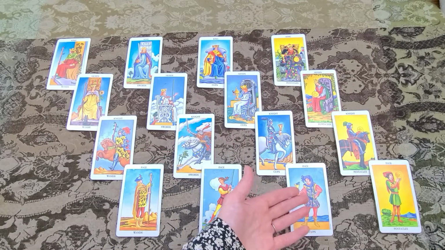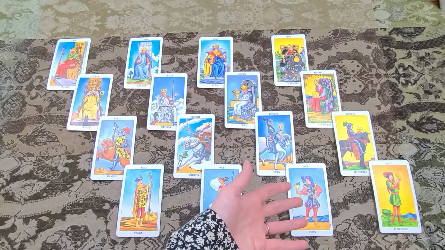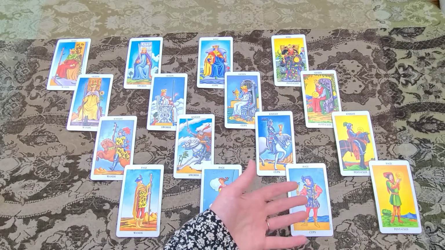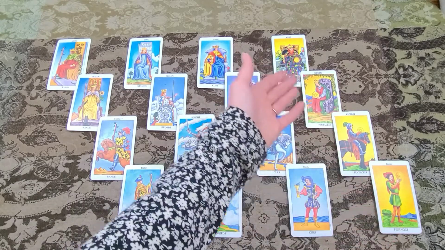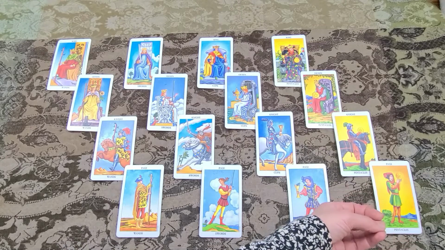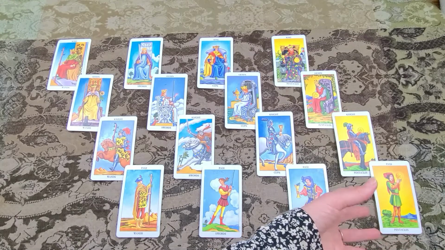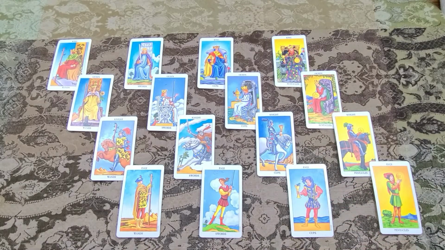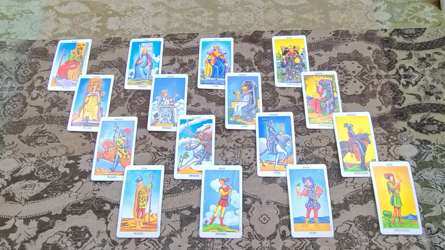Cups correspond to our emotions and the element of water. And pentacles correspond to the material realm and the earth element. We'll get more into the suits and their correspondences in the Minor Arcana section, but one correspondence that is very, very present in the court cards is that of masculine and feminine energy.